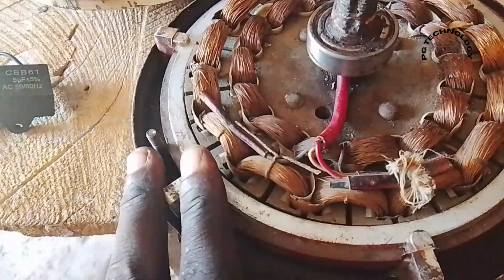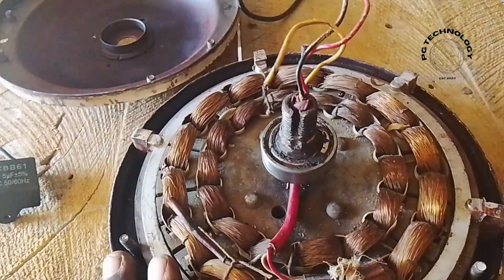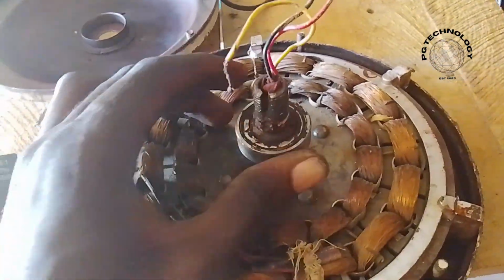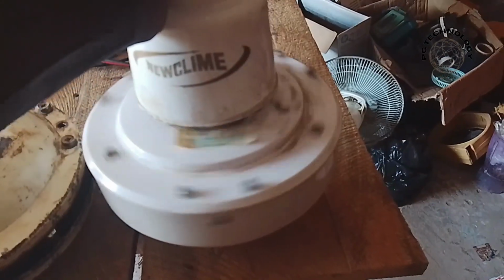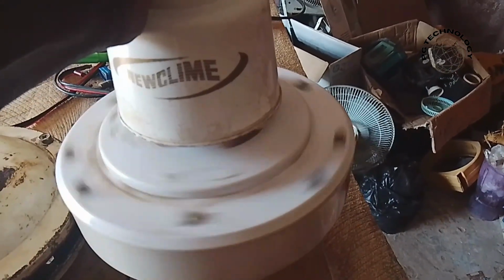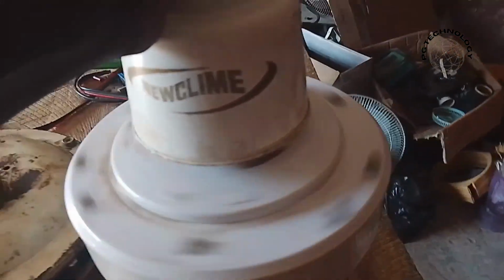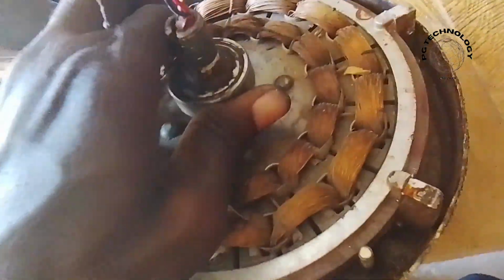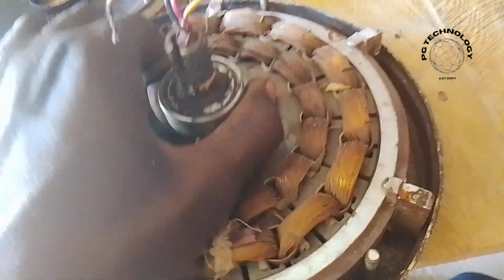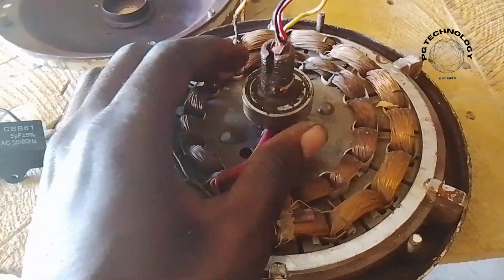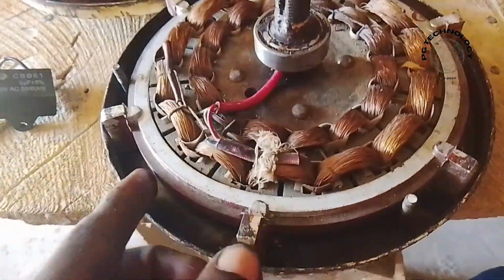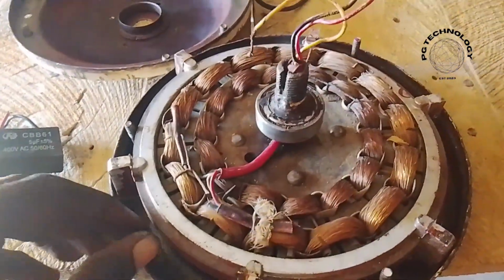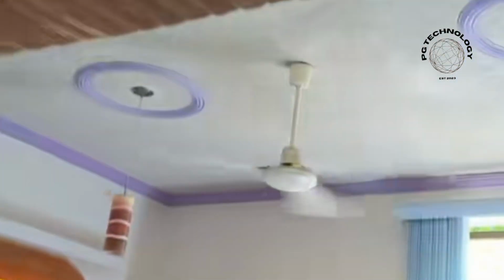Now this bearing that you see, if it has an issue, the fan will make noise or stop running. Whenever you remove the fan, you have to use your hand to rotate the fan by yourself. If the fan rotates smoothly, that means this bearing is good, but if it does not rotate, that means the bearing is bad. So most times the bearing can be the reason your fan is not working.